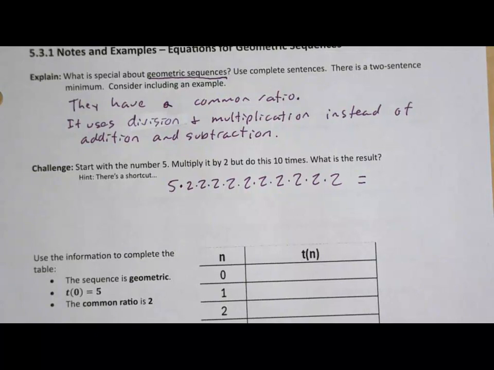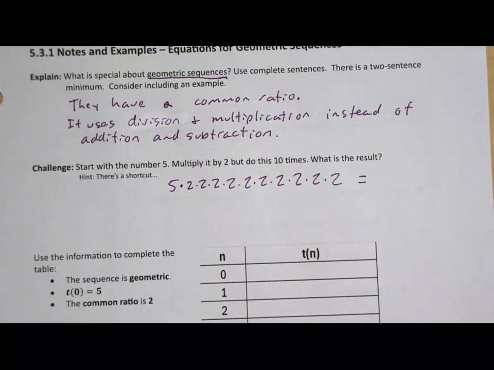I don't see people with their calculators in their hands. Have you already got an answer? Who's got a shortcut for me? What's your shortcut? Oh, for something else. I'm sorry. 2 to the 10th power. Are you using exponents? Why would we use an exponent for this?